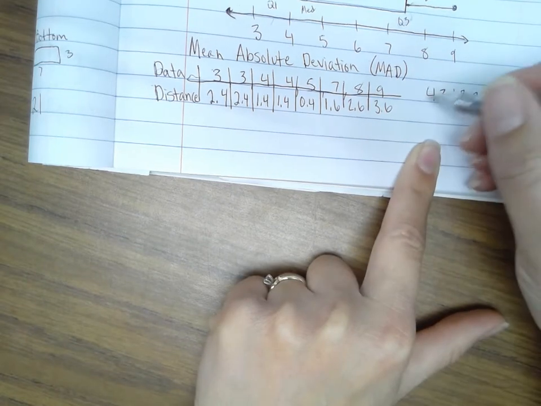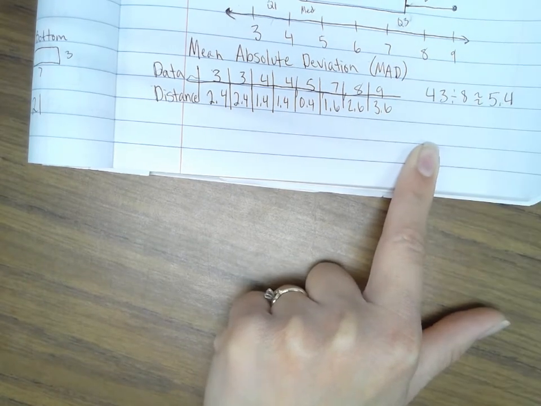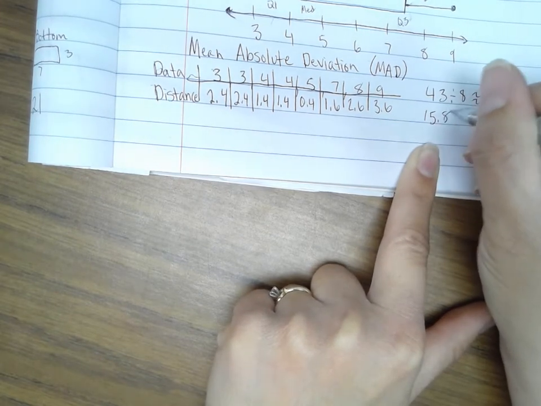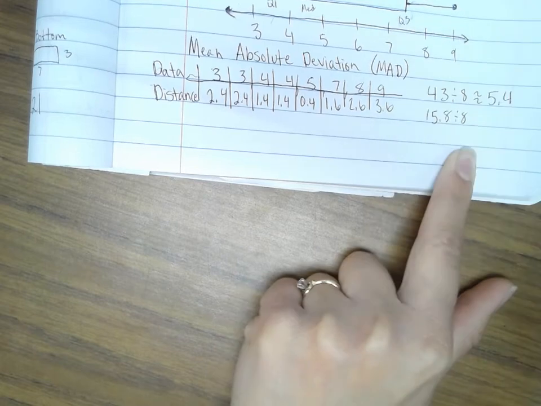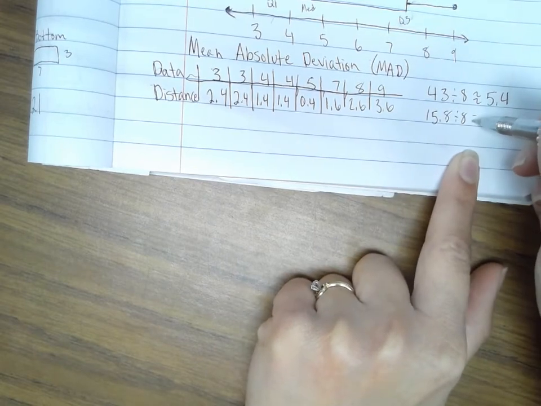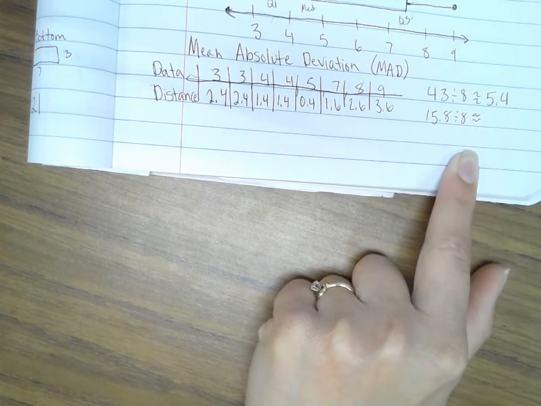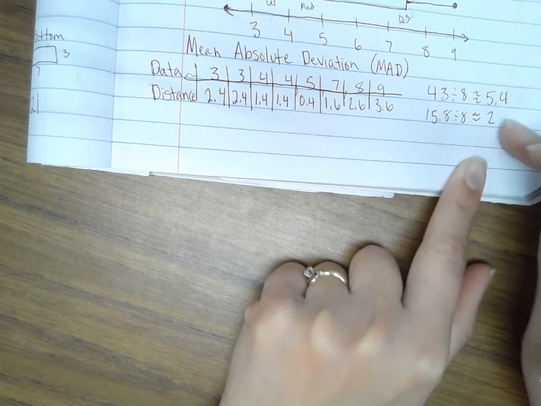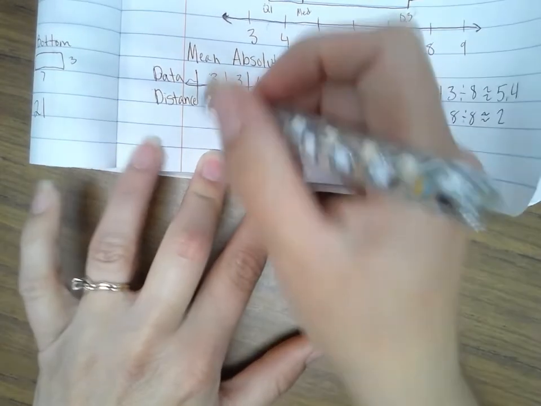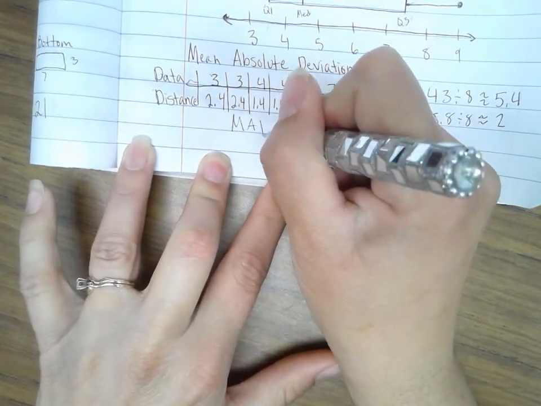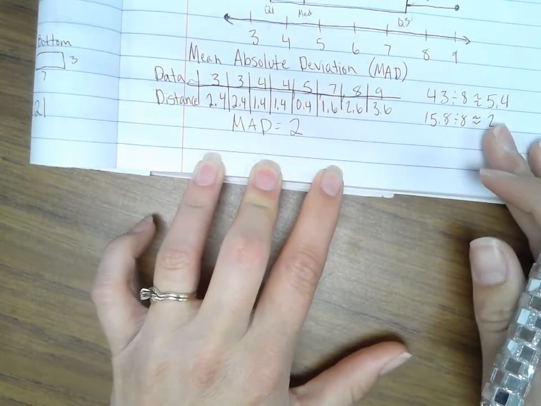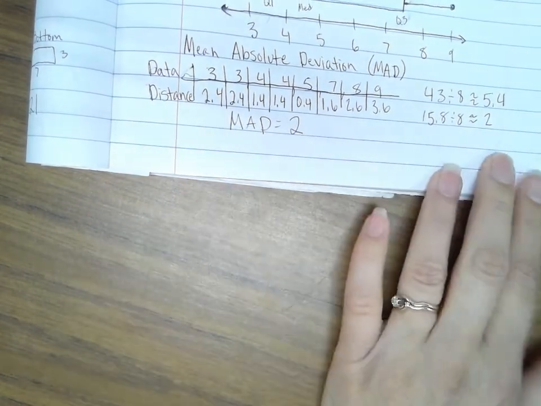Okay, all those add up to give me 15.8. Divide that by 8 because there are 8 numbers. And that's going to give me my MAD, which is about 2 actually. So my average distance is about 2. That means most numbers are about 2 away.